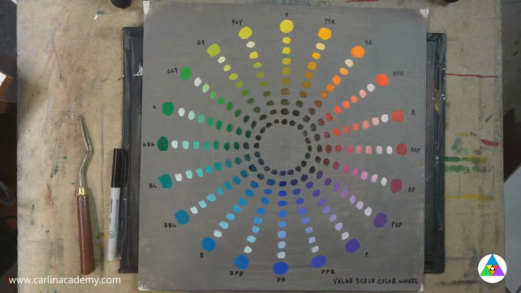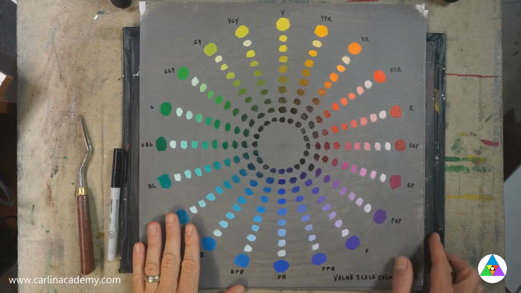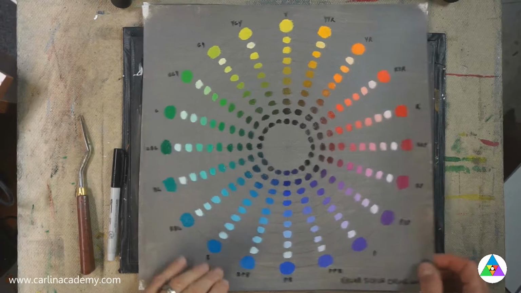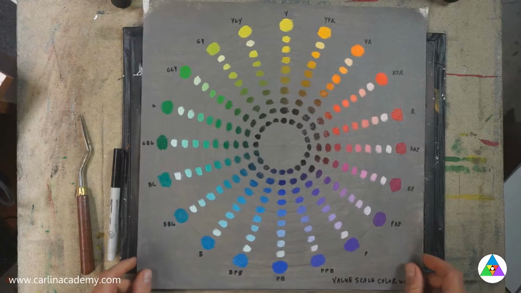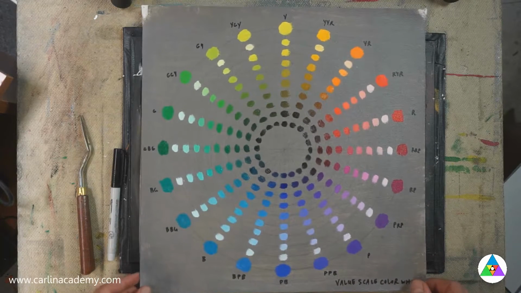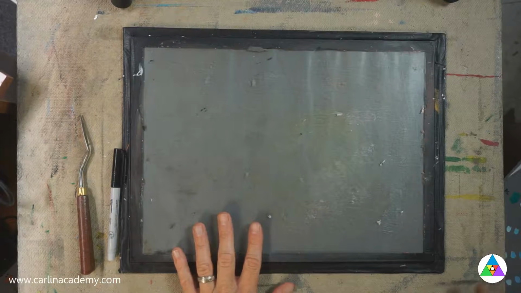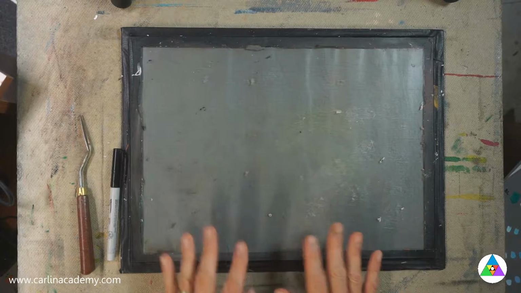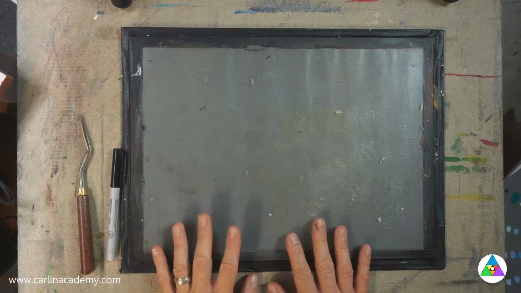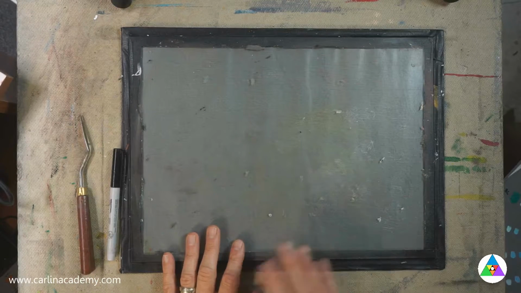So, materials needed. You need, of course, your value scale and color wheel that you have already created. You need your pigment file, right? Have those available. We're going to be using those to reference as we go through pulling out colors. You need whatever palette you're using. And again, I mentioned before that I always recommend glass just because it's easier to clean. You can let the paint dry on there if you can't clean it immediately, and it's easy to scrape off.